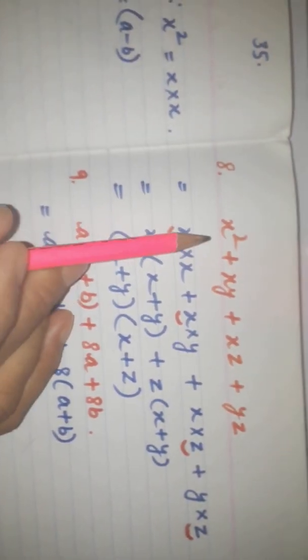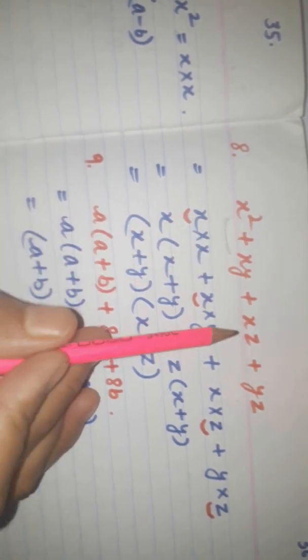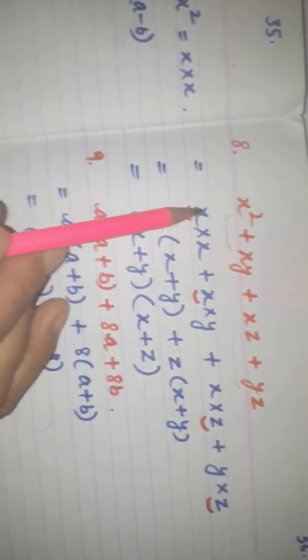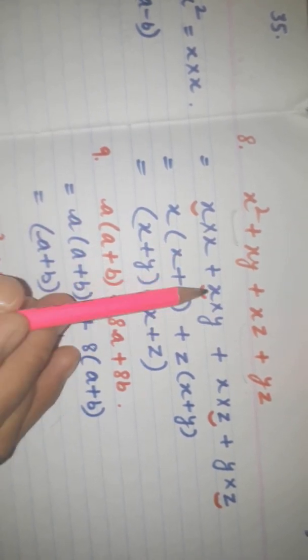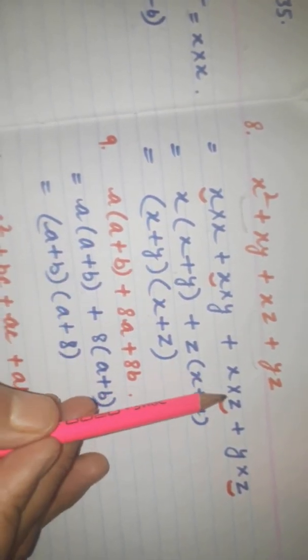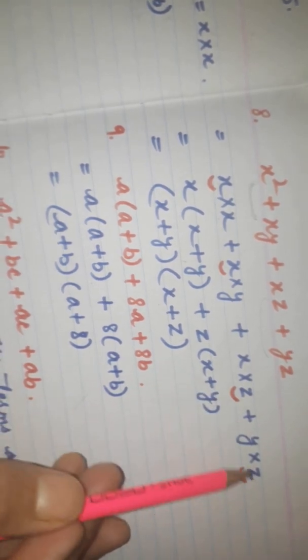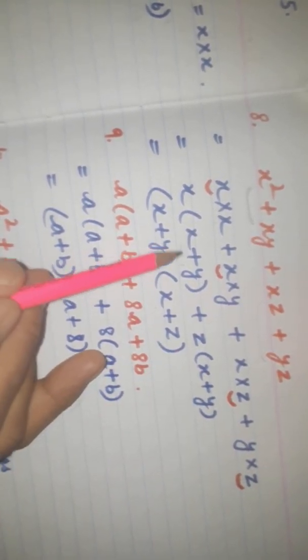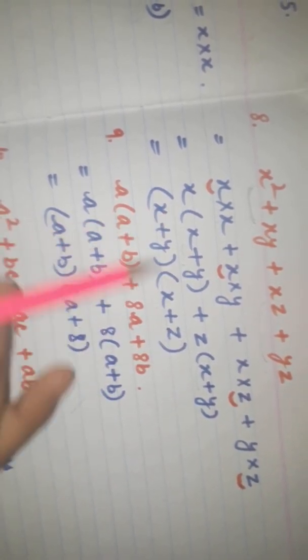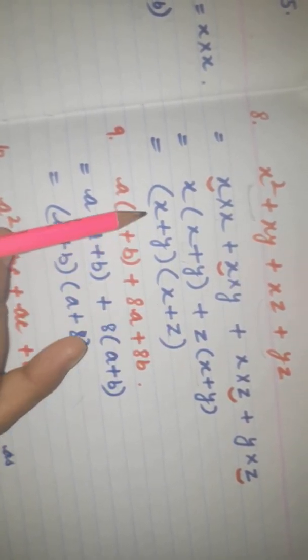There are some more examples. There are parts, 8 parts are there. x squared plus xy plus xz plus yz. In this case we have to see which one is common in these two terms and in the last two terms. So in these two terms which one is common? We will split it: x into x plus x into y. So x is common. When we take out x outside, we will get x plus y. Similarly z is common. When we take it out, we will get x plus y again. Now x plus y is common in these two terms. So when we take this x plus y outside, we will get x plus z inside. So it is the factorized form of the given algebraic expression which has 4 terms.